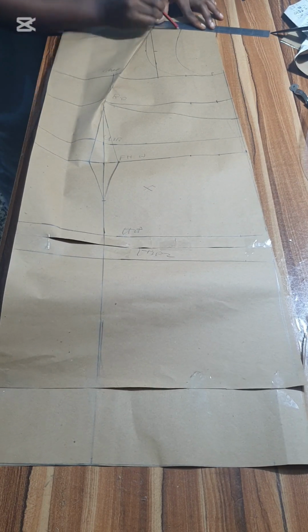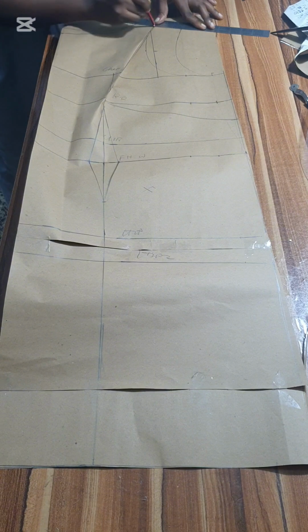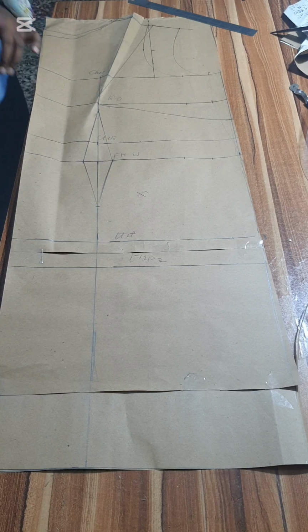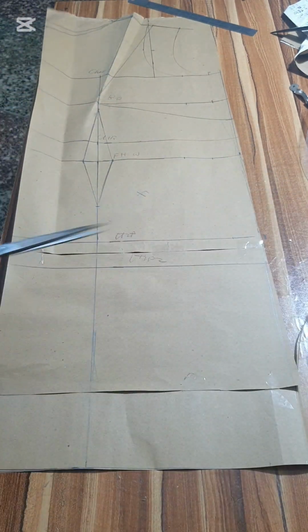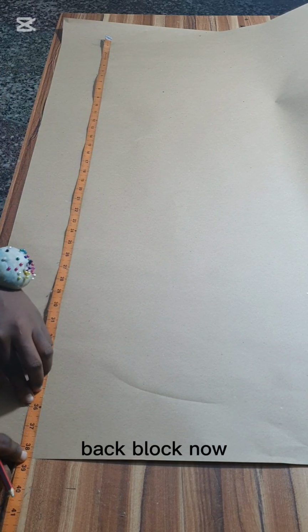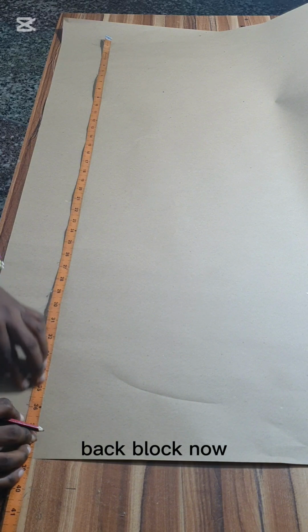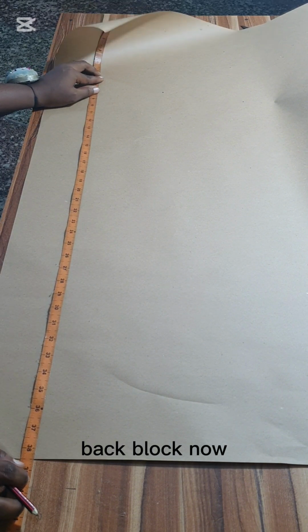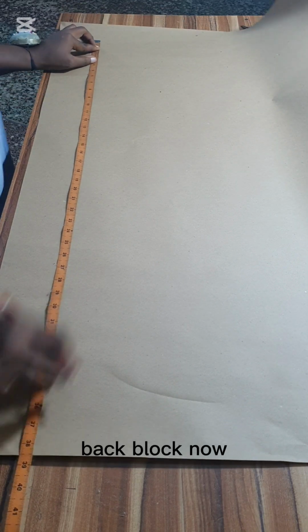Okay, so this is my new shoulder slope now. So I'll be cutting on this actual line. Okay, so I'll go ahead and cut here. The length is 37 inch plus 1.5 sewing allowance, which is 38 and a half. So I will just rule that line out tightly.